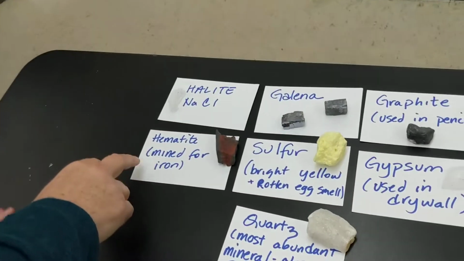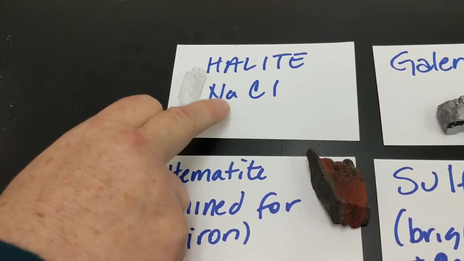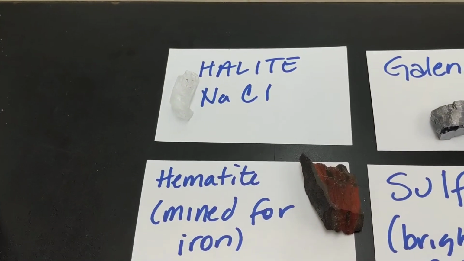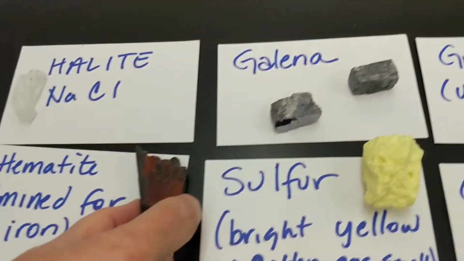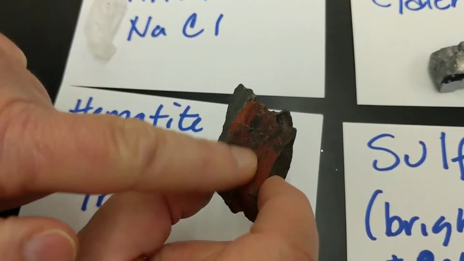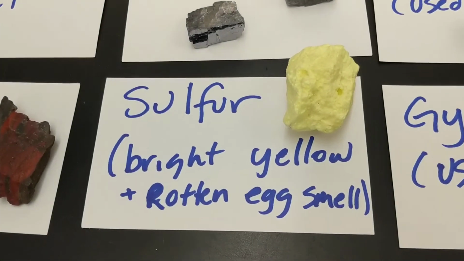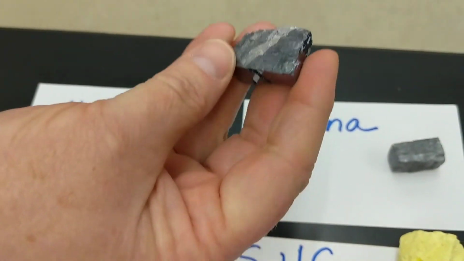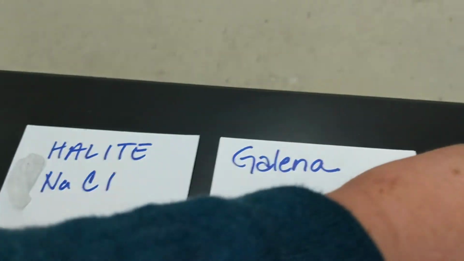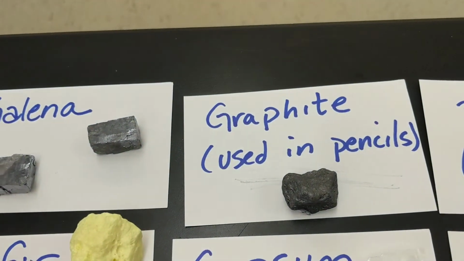First, we're going to be talking about very important minerals you need to know. Halite, we use this as a food additive. NaCl, sodium chloride. Hematite is mined for iron. Look at that oxidized metal in there. Sulfur, all of you remember that with the rotten egg smell. Galena, very, very dense, metallic luster. Look at that cleavage. Graphite, hey, it's a pencil.